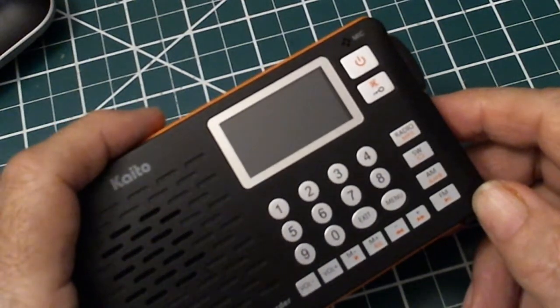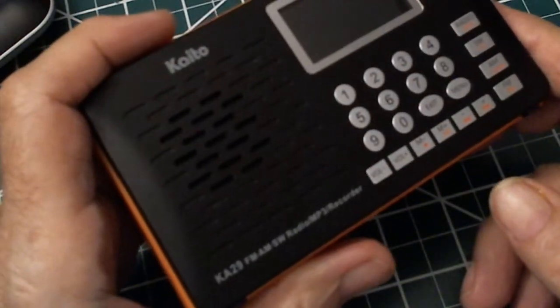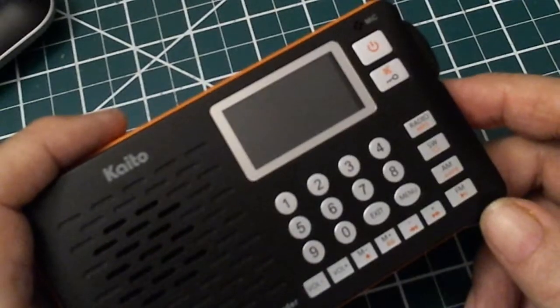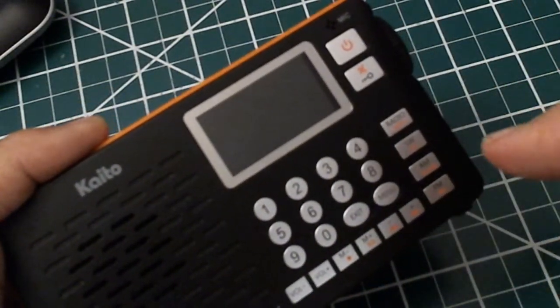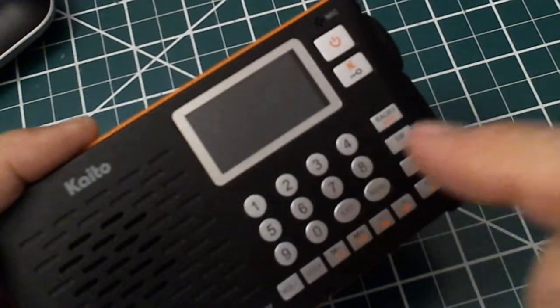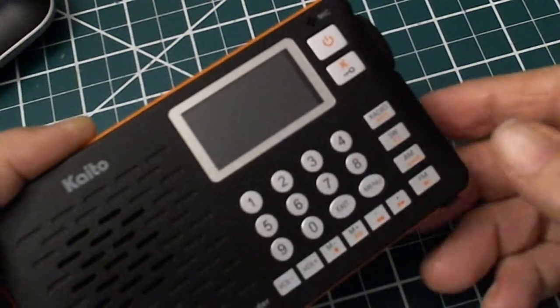I'm going to try to answer a question that Manuel Perez asked about this Kaito KA29 radio. It's a neat little radio, which my camera won't keep in focus, but more often than not, you can get this thing in Chinese mode or some other language you can't read.